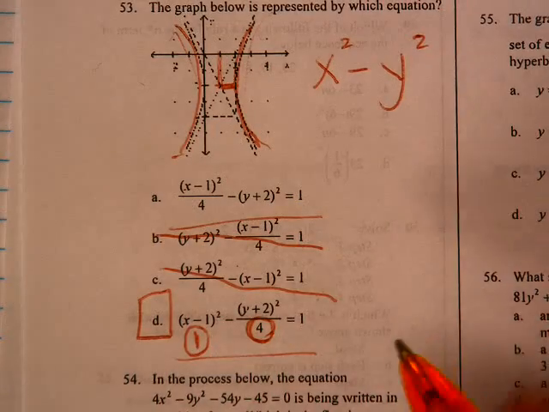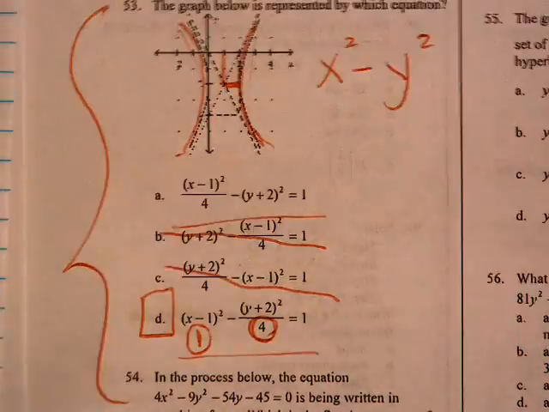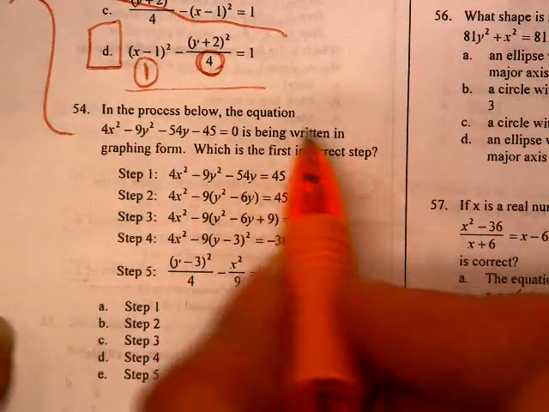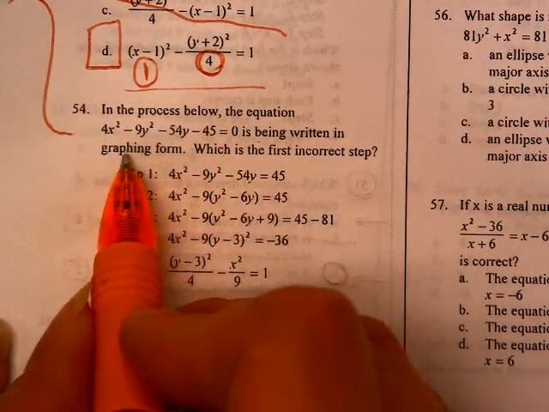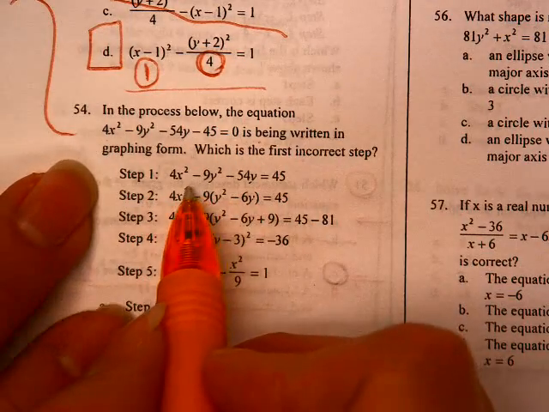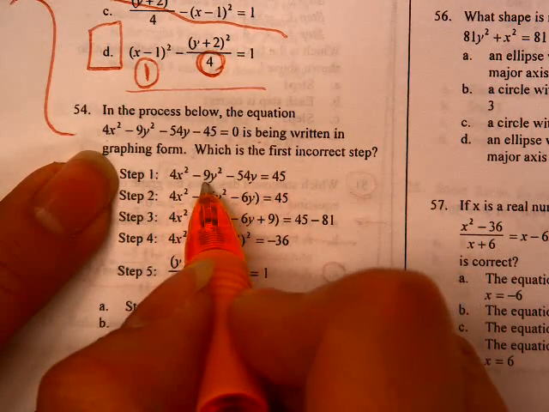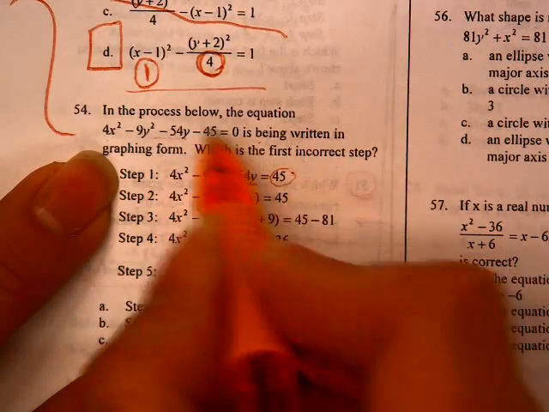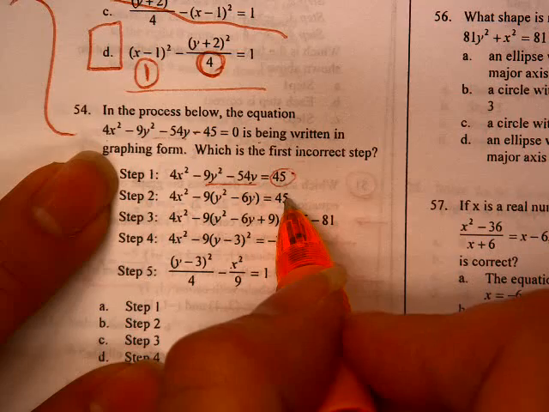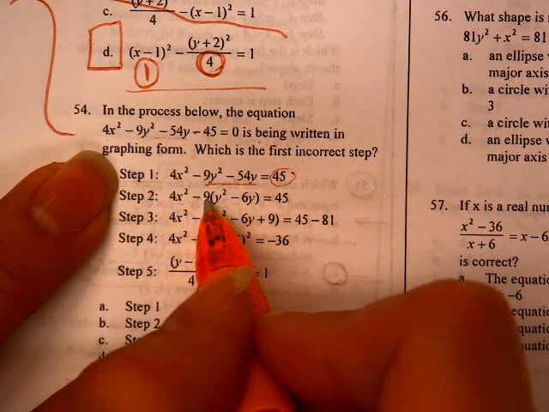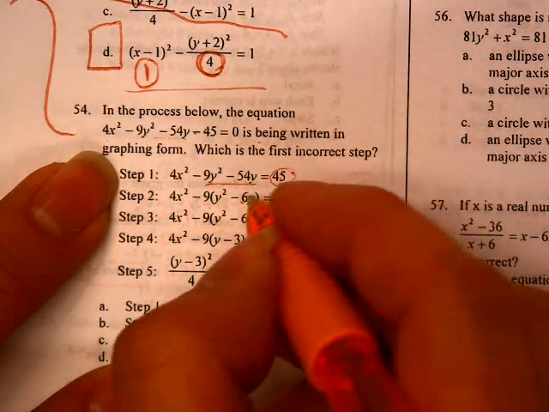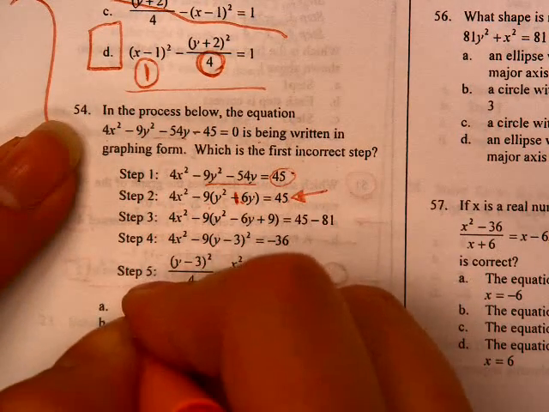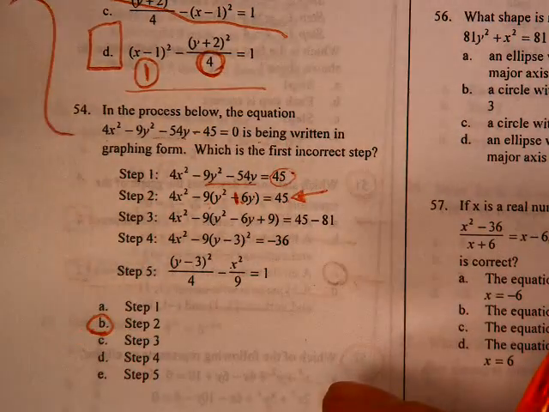Let's go ahead and look at this other one here, number 54 as well. We'll put both of these in the same picture here. So here, this is my equation. It's being written in graphing form. So the first thing that I do is I put my y's together. Well, they were already together, and I move over the 45. So that one is fine. This stayed the same here. Here I factored out a 9, but look at this. This should have been a positive when I factor that out there. So this here must be my wrong step, which is step B.